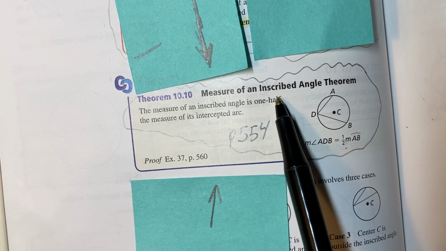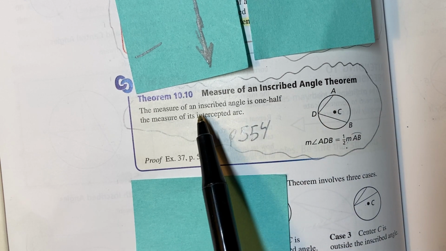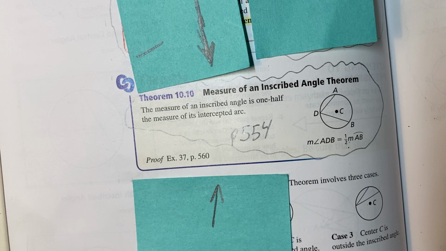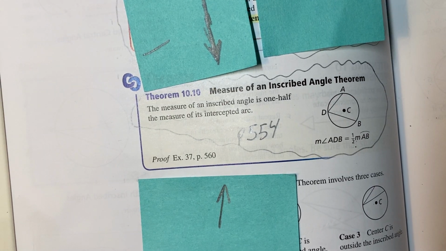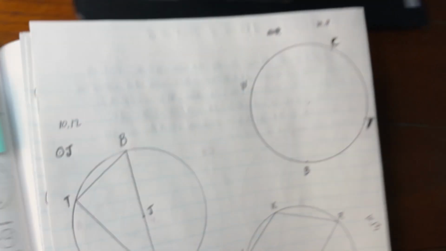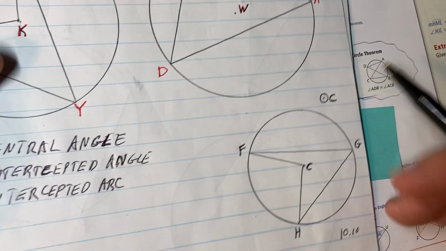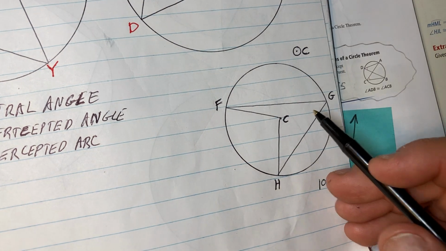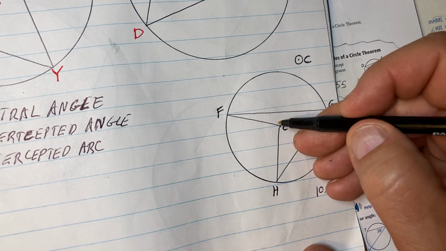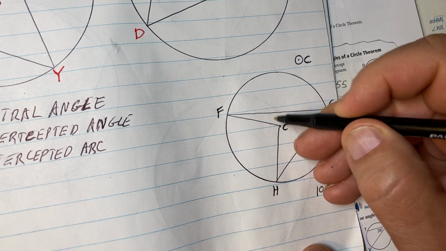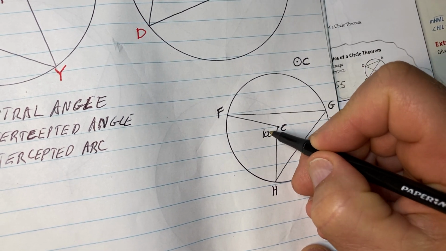Theorem 10.10, the measure of an inscribed angle theorem. The measure of an inscribed angle is 1/2 the measure of its intercepted arc. Here's what it means. Whatever this central angle is, let's say 100 degrees.